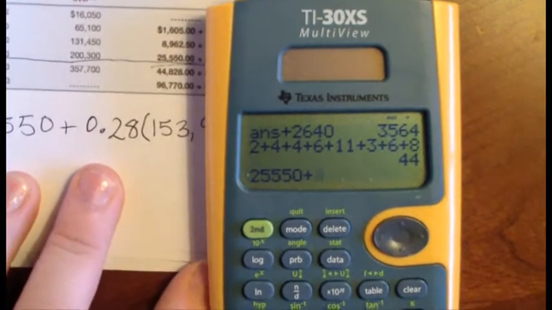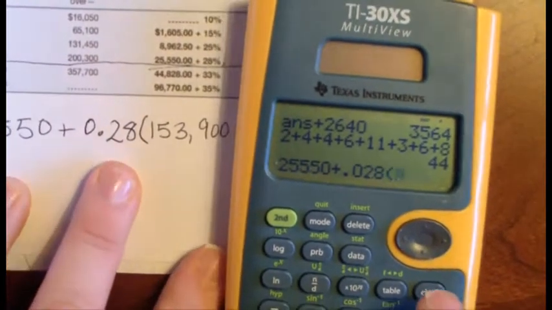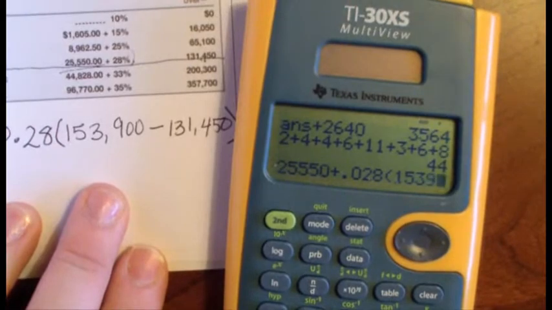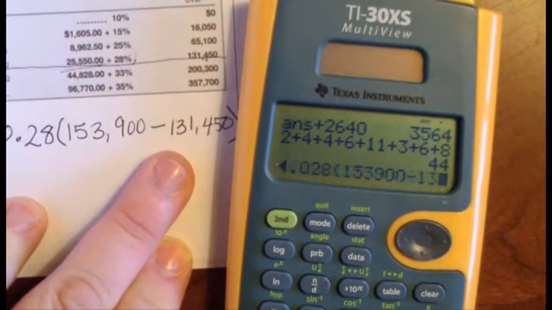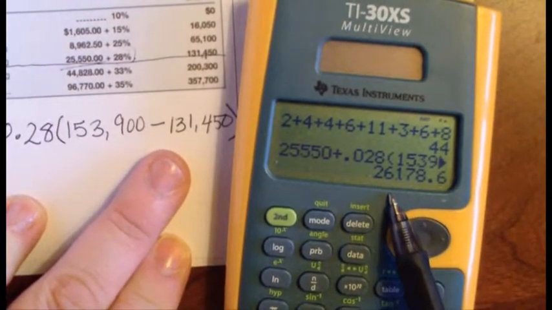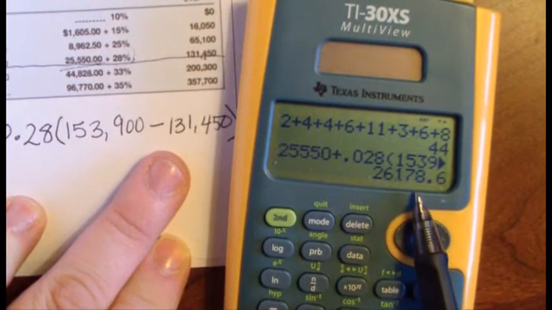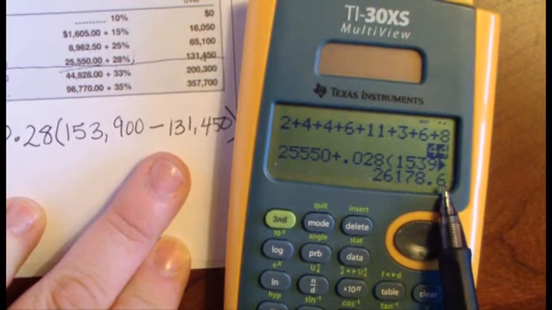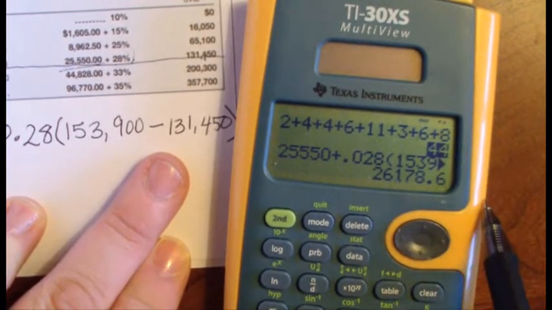25,550 plus 0.28 times 153,900 minus 131,450. So they're going to pay $26,178.60. That doesn't seem right.